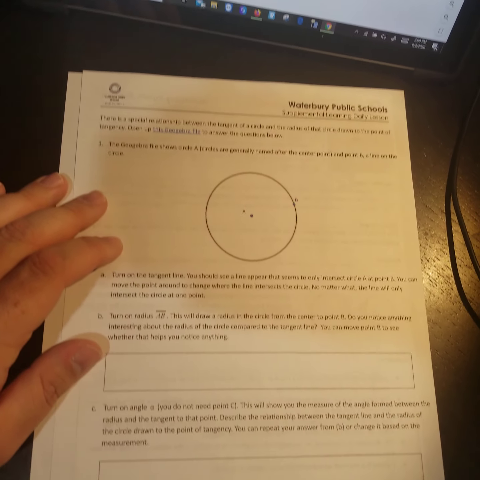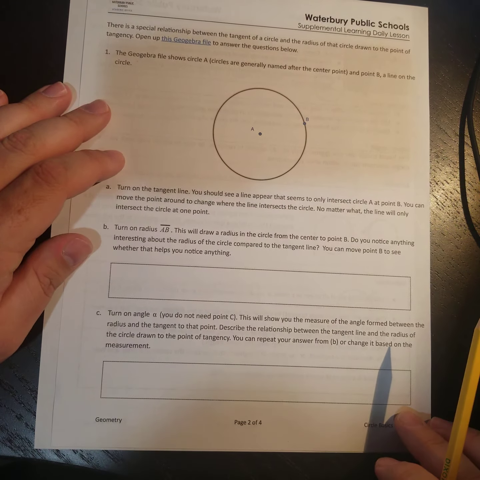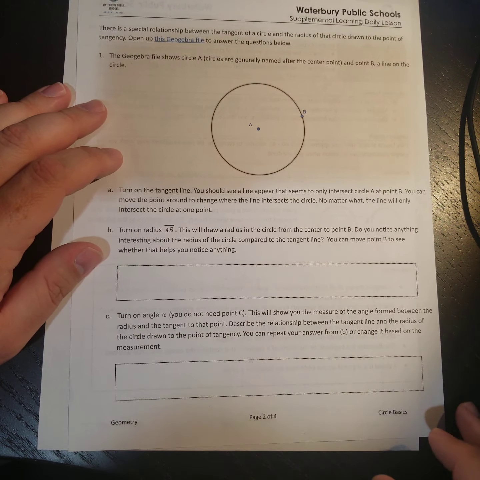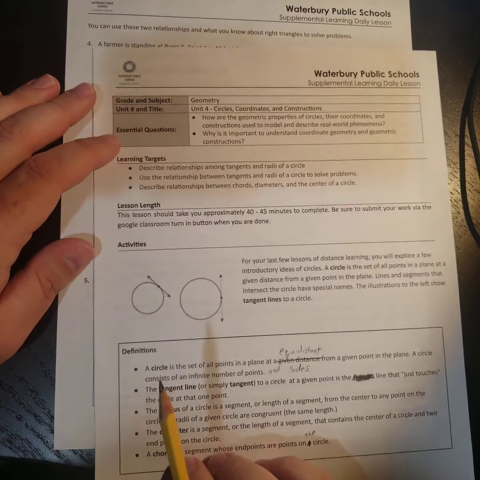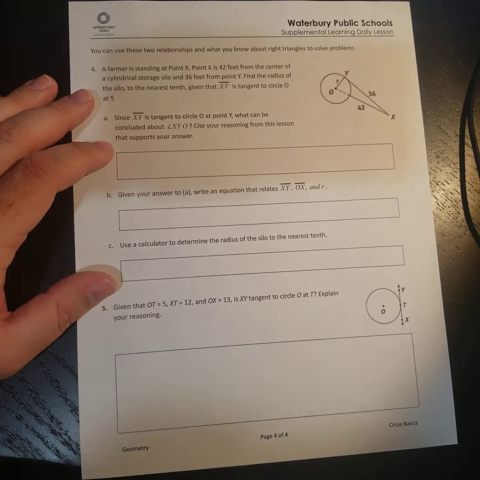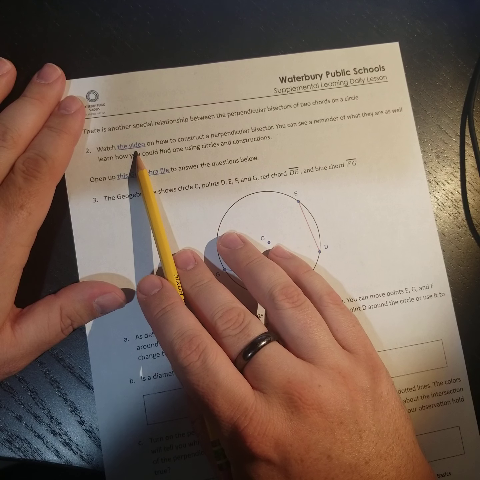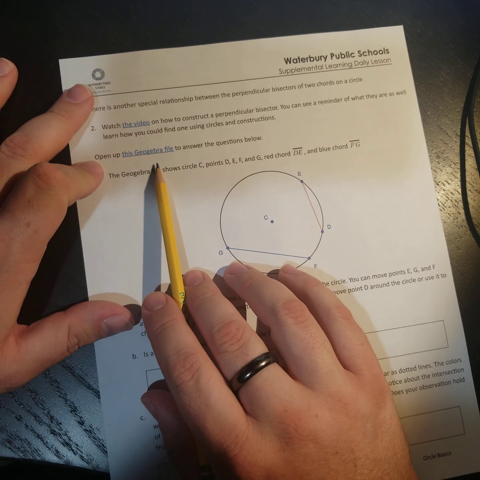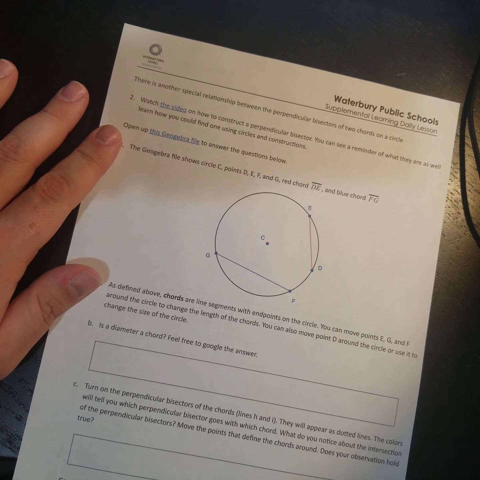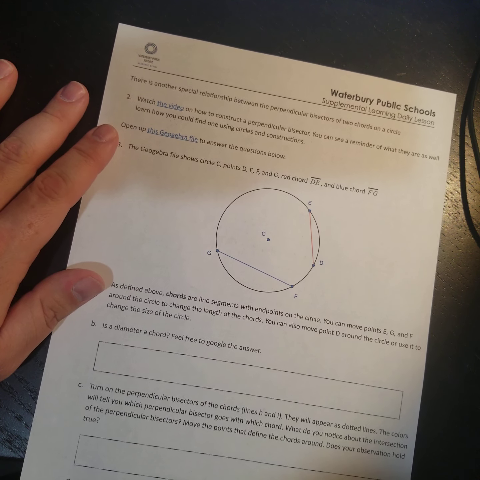Back to this. Flip it over. Oh, that's the front. Okay. So question number 2. Watch the video about how to construct a perpendicular bisector. I want you to watch that video. That's actually kind of important. Open up this GeoGebra file to answer the questions below. I have the GeoGebra file opened.